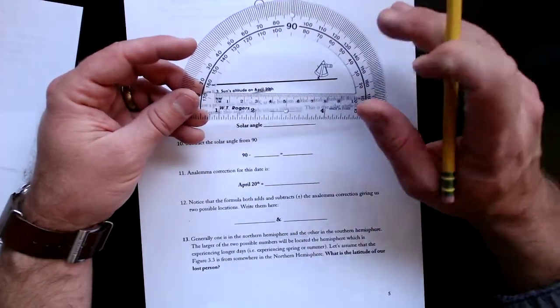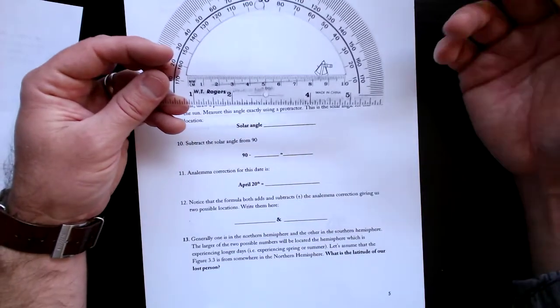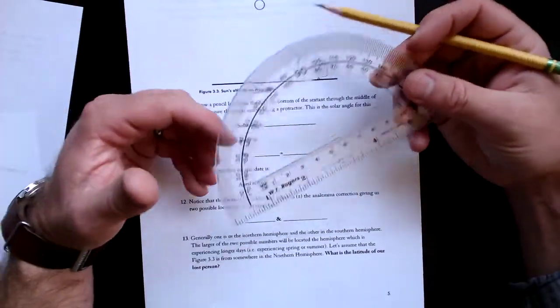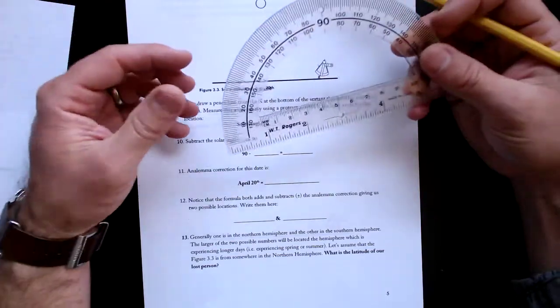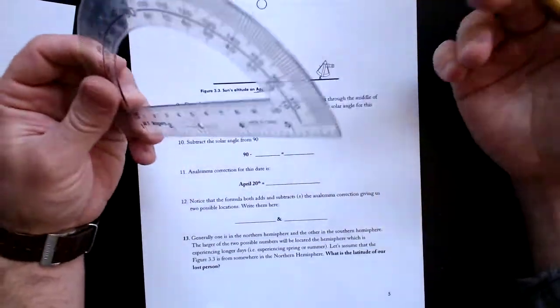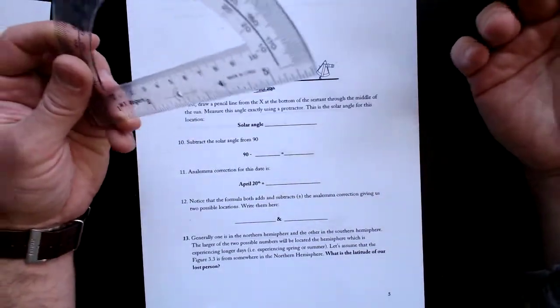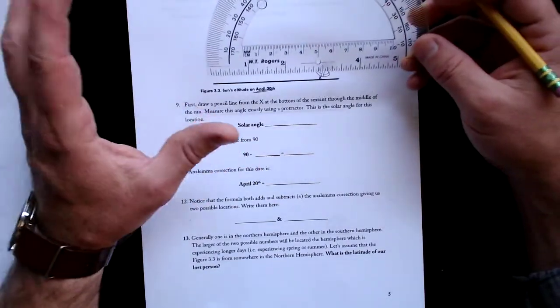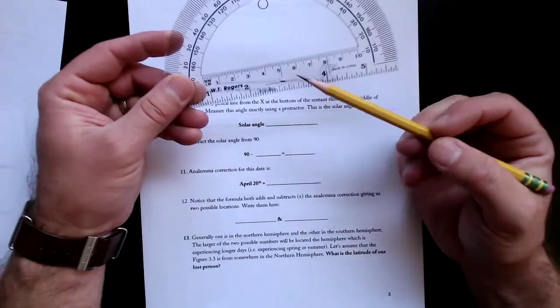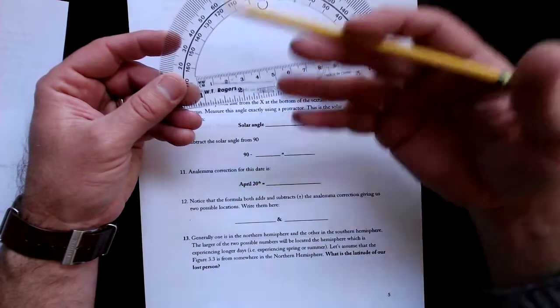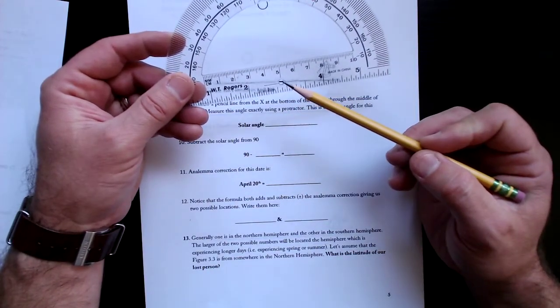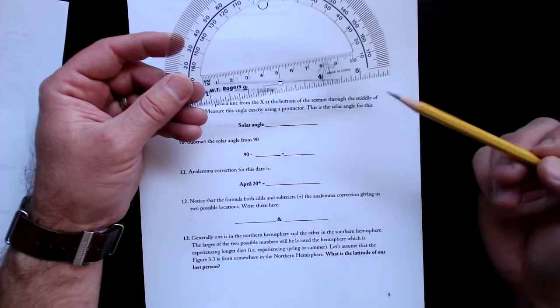And I know, just based on experience, for a lot of you guys, you haven't used one of these things for years, or they were introduced in middle school and maybe high school, and then we don't use them again for quite some time. Just a little refresher here. Your protractor will look kind of different, but it's the same general idea. This one has a little circle hole in here.